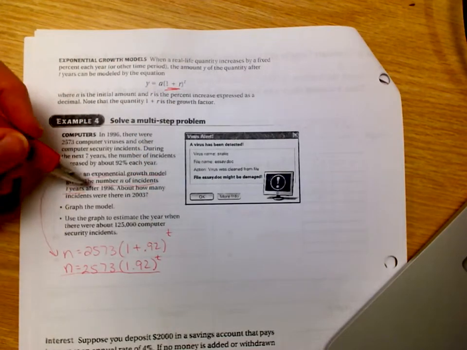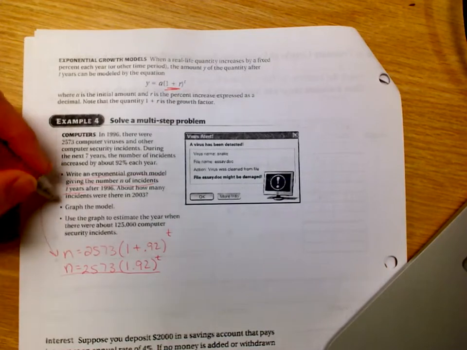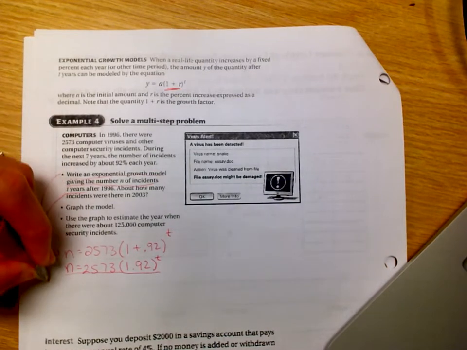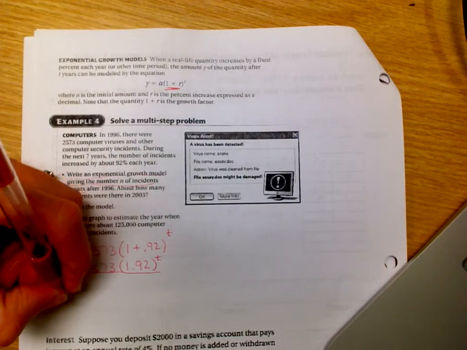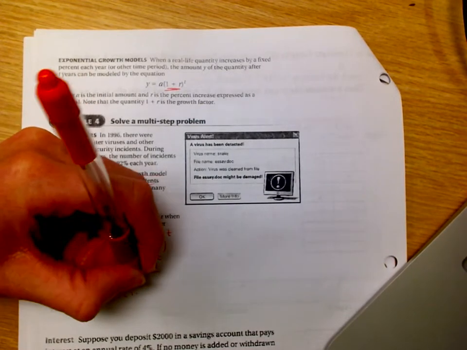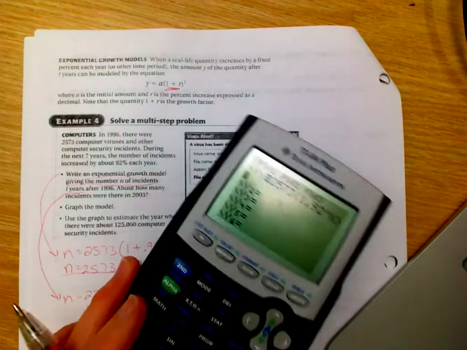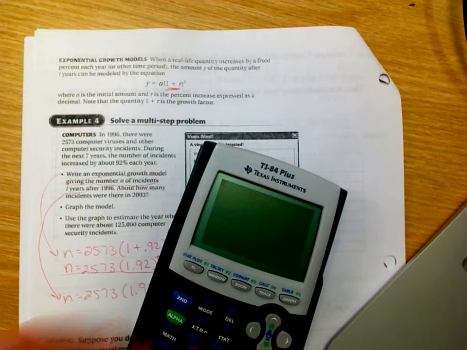And so this is our model that we can use for any number of years. Okay? It then says about how many incidents were there in 2003. Well, in 2003, that would be 7 years after the starting year. That's telling me to put in a 7 as the exponent. And if we calculate this out on the calculator, you would just type in 2,573 times 1.92 to the power of 7.